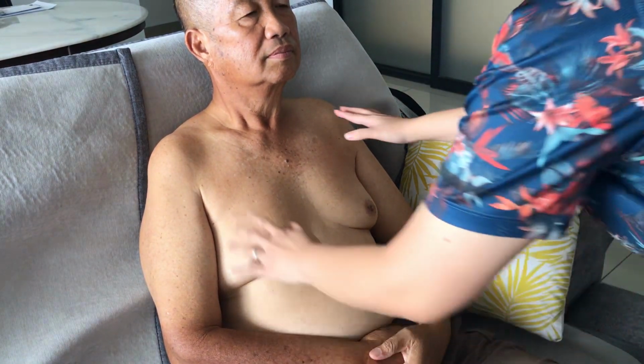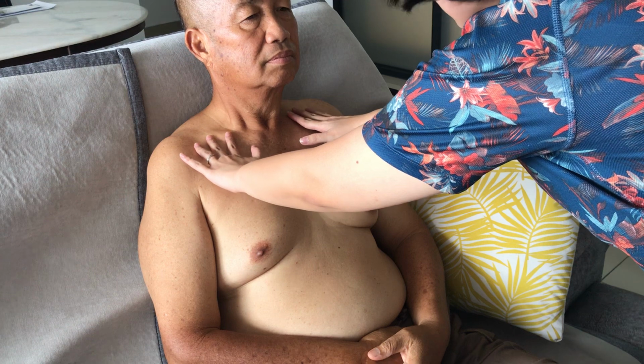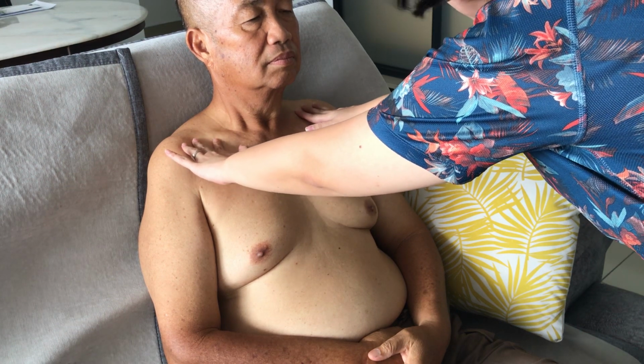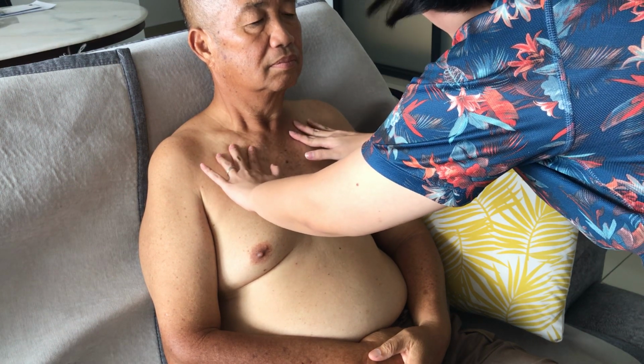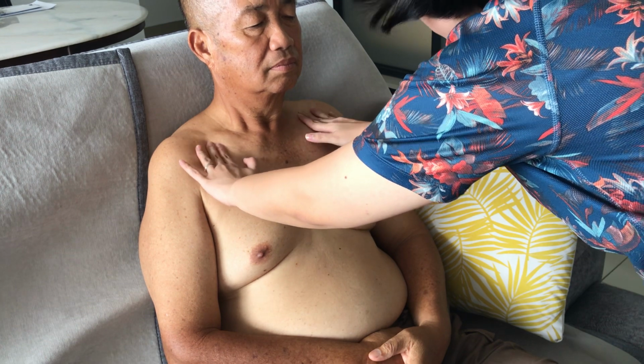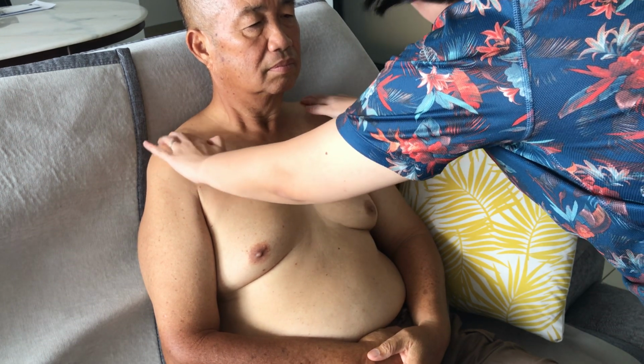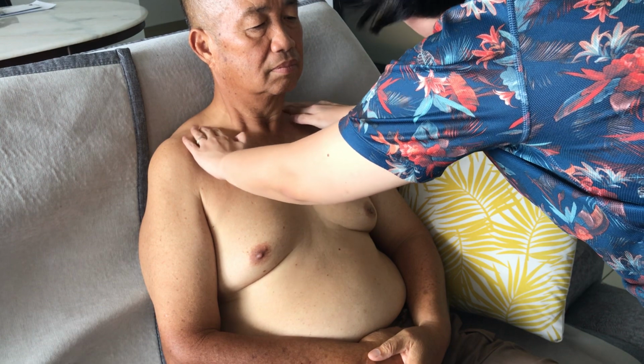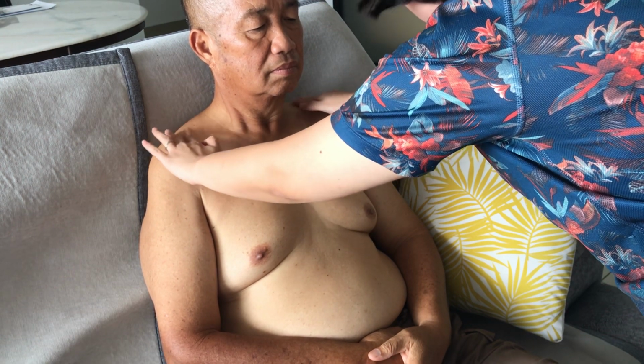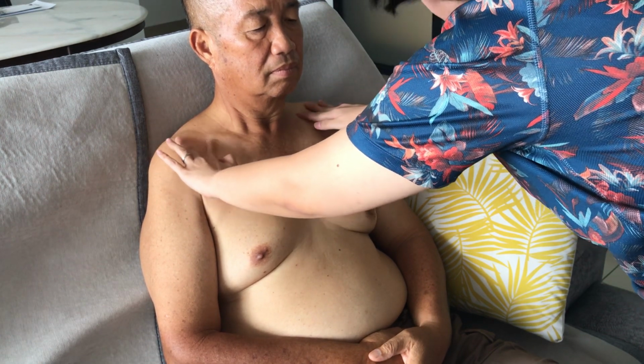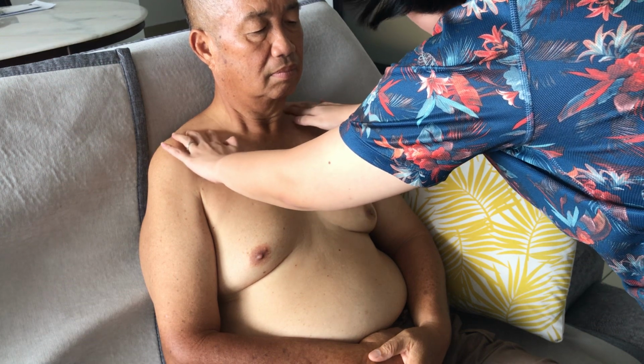Okay, so for now, I will examine the clavicle part here. This is to determine our muscle mass. So now I'll be feeling above and below your clavicle bone, which we know as the collarbone, to see the firmness of the muscle. Alright, that's good. Okay, so there is no muscle loss here.